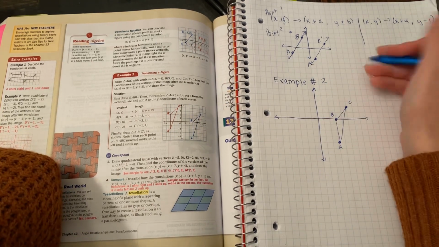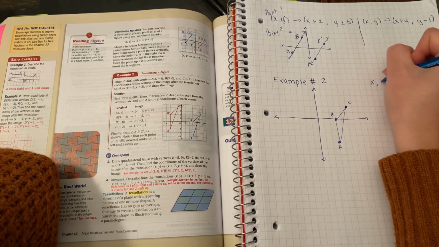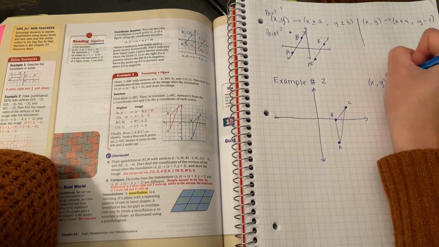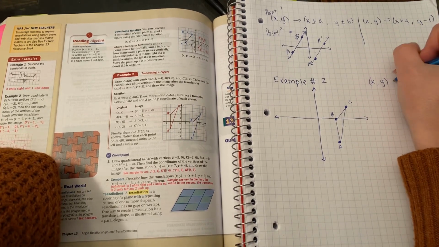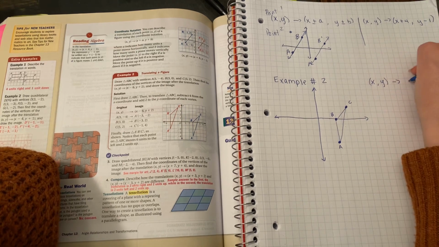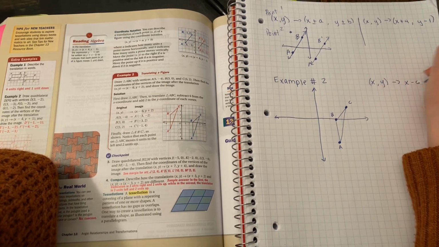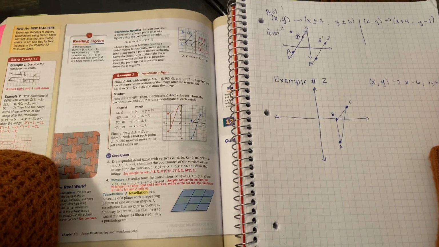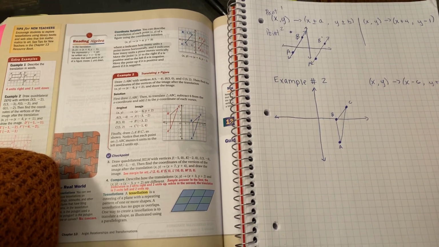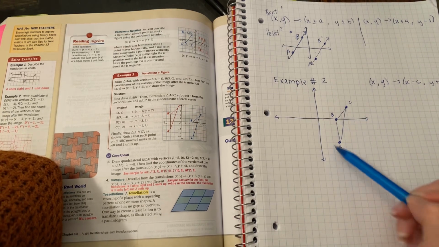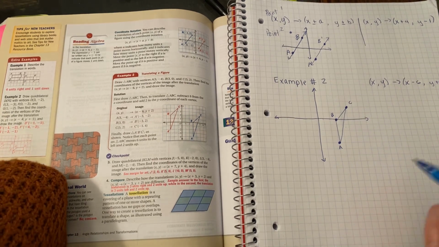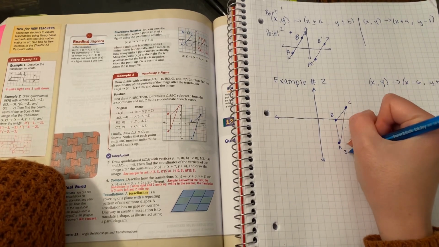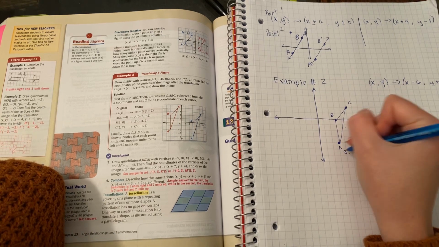x, y. I'm going to write it down. They're saying this is your rule of what you're going to have to do to every coordinate. X, y is going to become x minus 6, y plus 2. So I'm going to make this translation to every single point. Now you have the choice. We know that A is 3 comma negative 4.